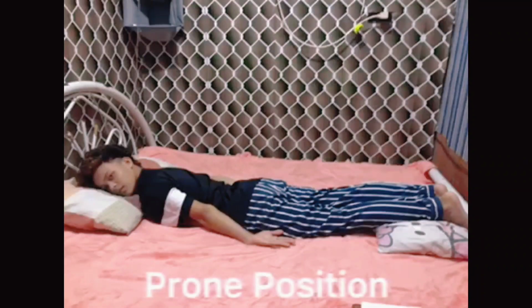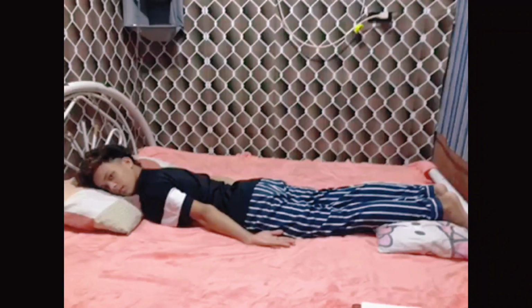The next one is the prone position. This is the position in which the patient lies on the abdomen with the head turned to one side with one small pillow under the ankle.